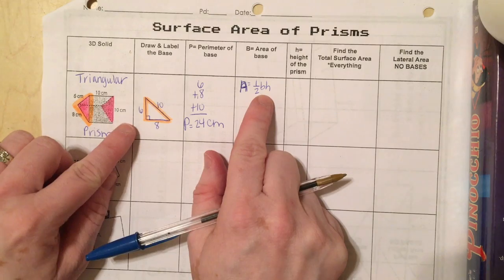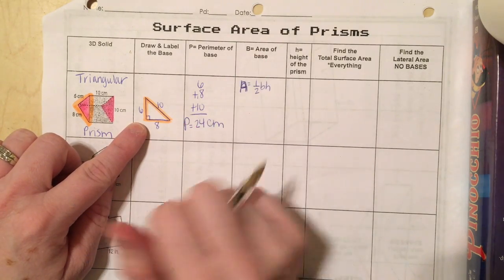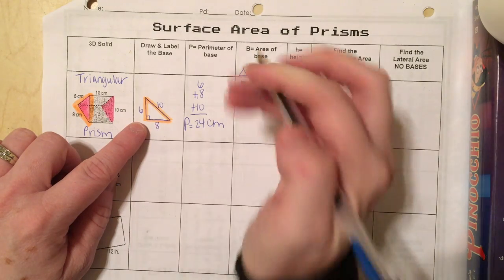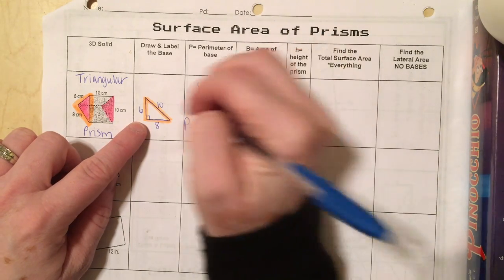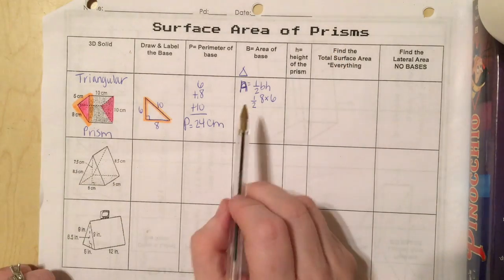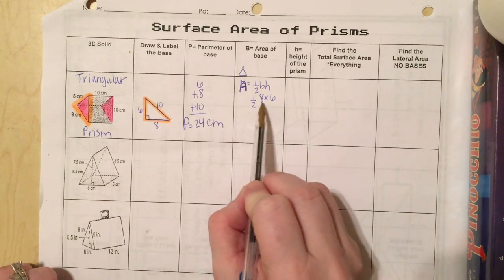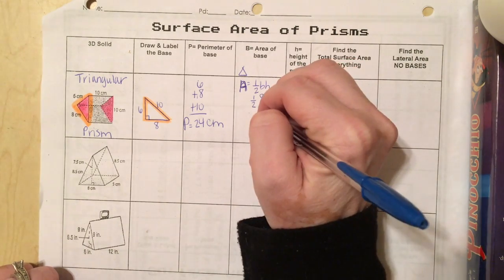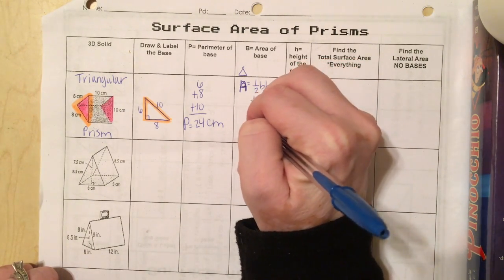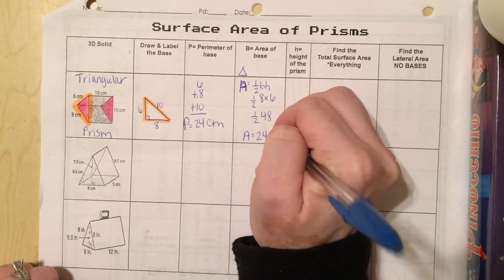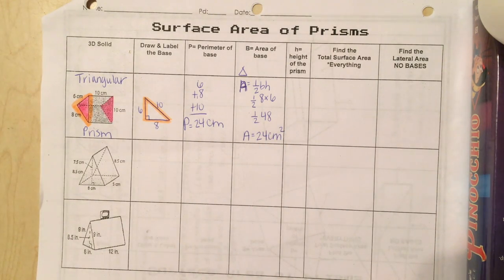So we want to look just at our base, and we want to find the area of the triangle. The bottom of the triangle is 8 times the height of it is 6. And then I want to take half of it. You could take half at the beginning, or you could take half at the end. It's totally up to you. But I know 8 times 6 is 48, and half of 48 would be 24. So the area of my base is 24 centimeters squared, since it's area.